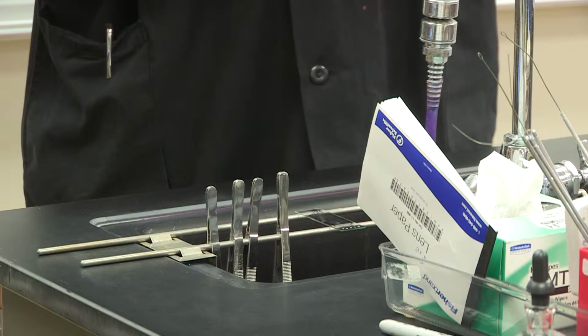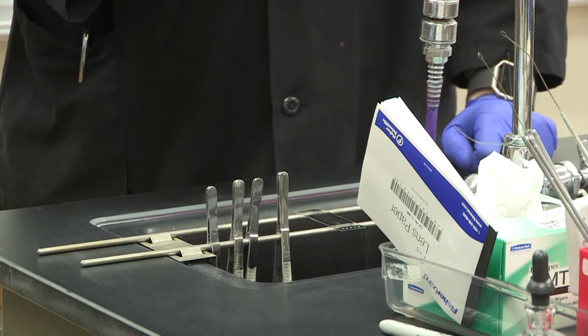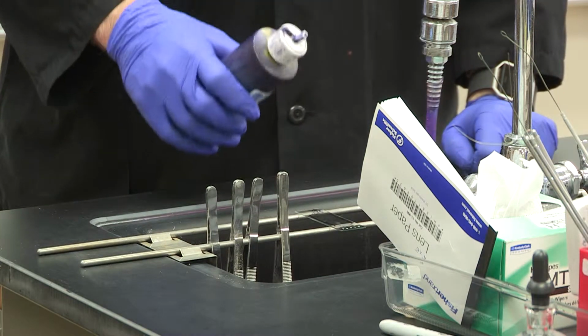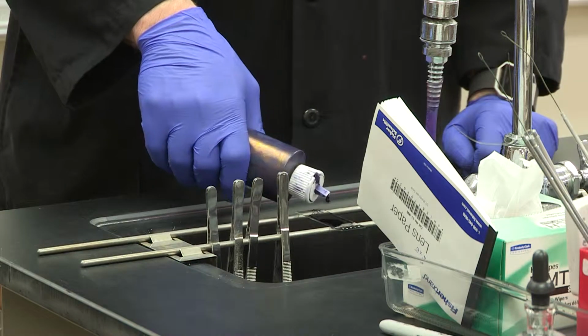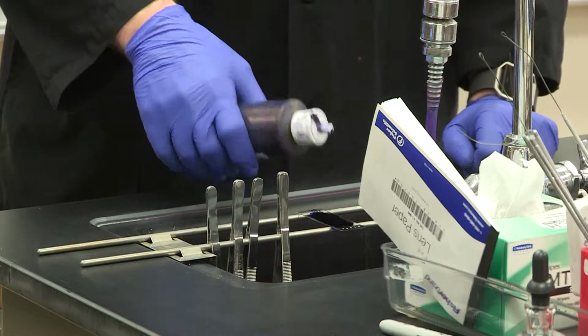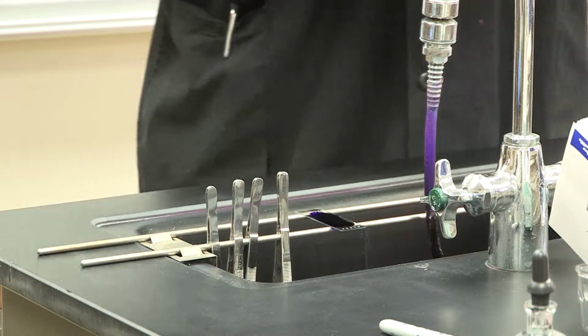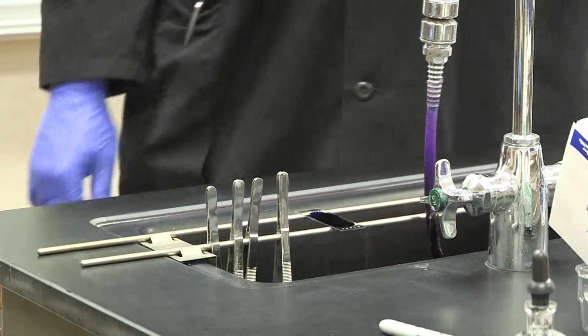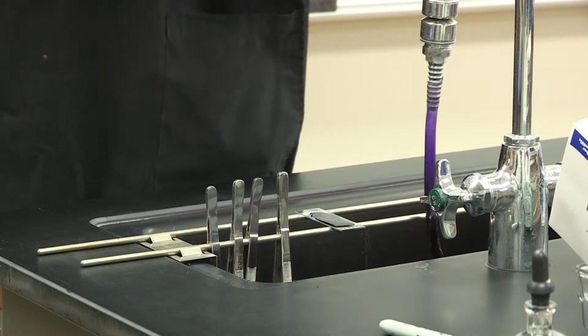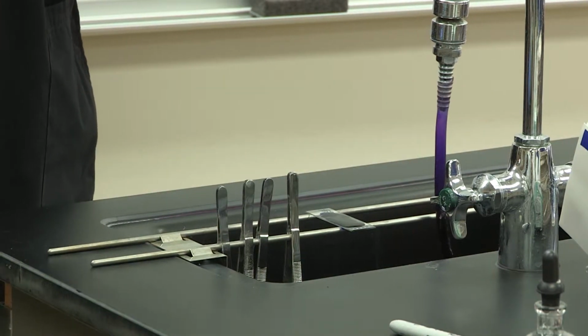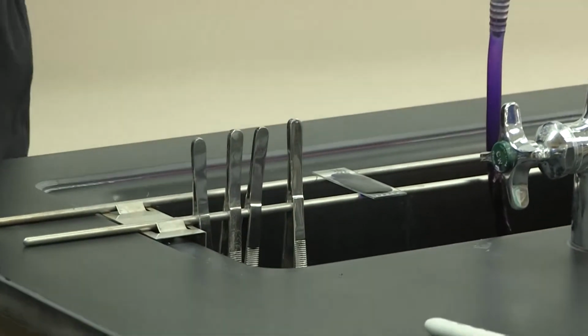So the first step it says to do, of course, is to flood the slide with some crystal violet. Now, note then that bacteria are completely covered, and you're going to wait about a minute for this to absorb into the bacteria.